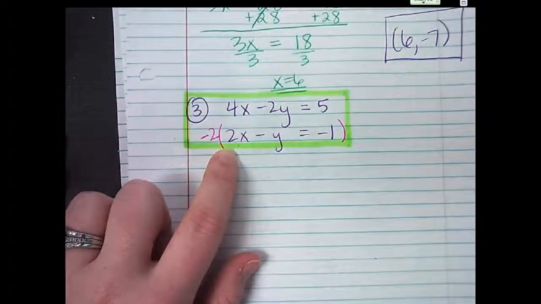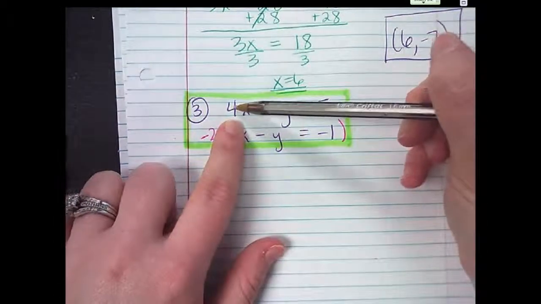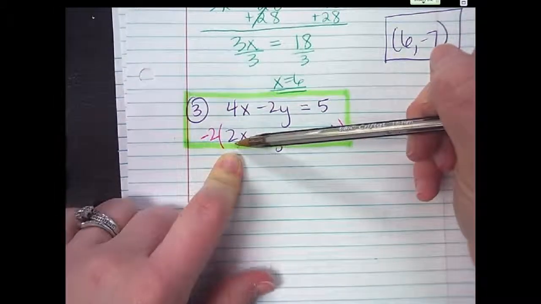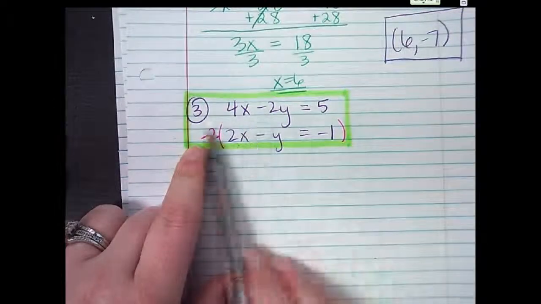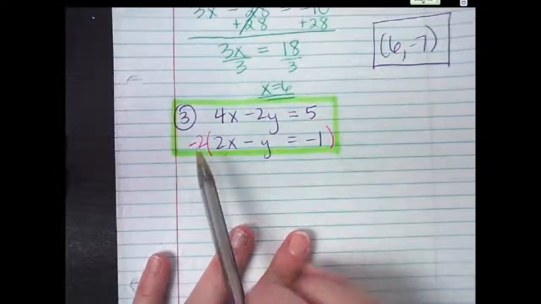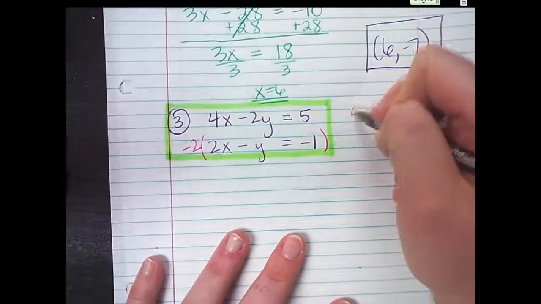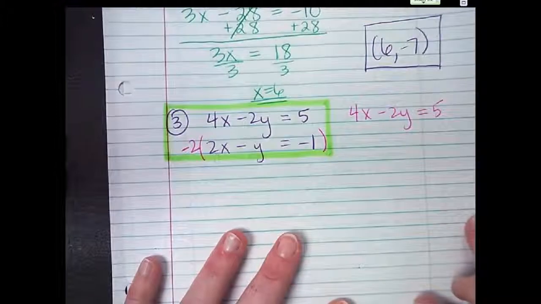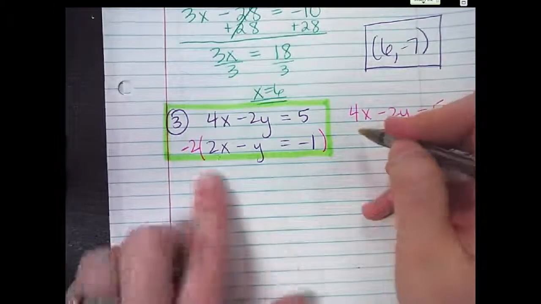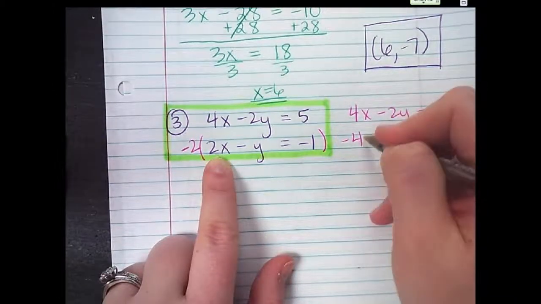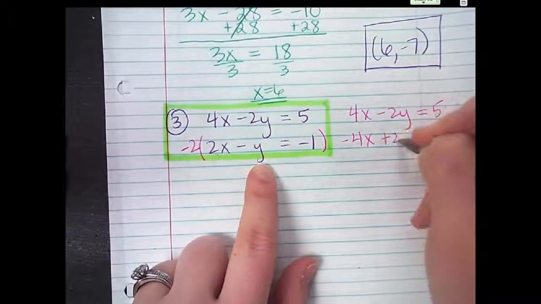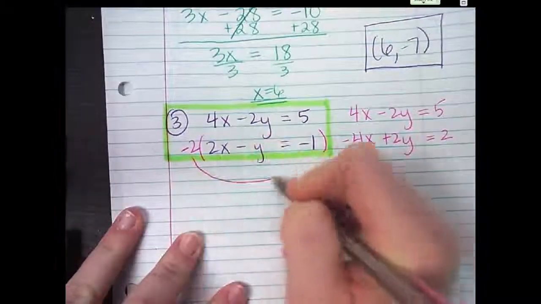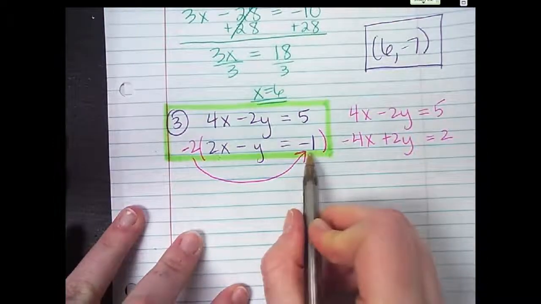If you went to 8, you'd have to multiply this one by a 2 and this one by a negative 4. So you can do that. And we're going to do it in a second where you have to multiply both of them. You have no option. But here, I just have to multiply that first one. So I'll rewrite over here, 4x minus 2y equals 5. Remember, multiply all three, so this becomes negative 4x plus 2y equals positive 2. This is the one I see a lot of people forget to multiply that third one.